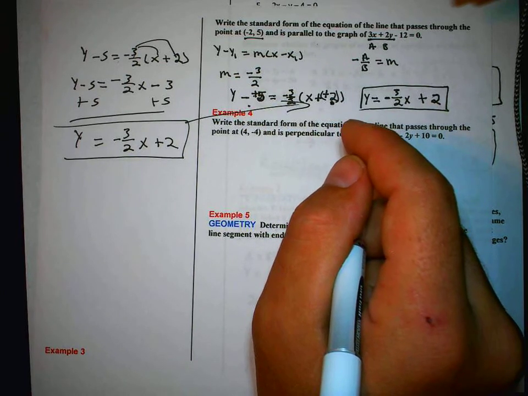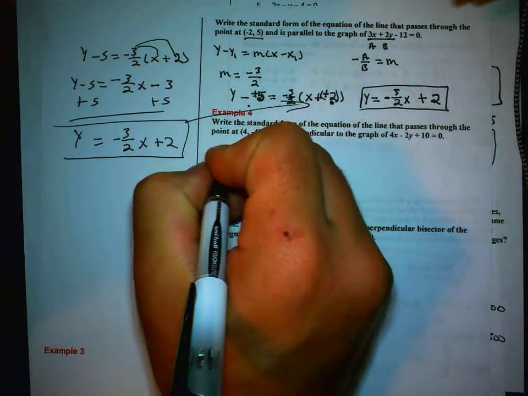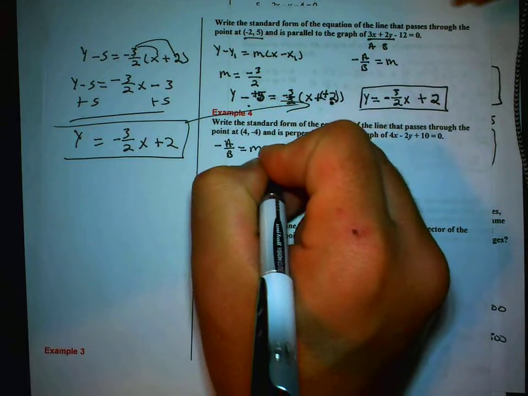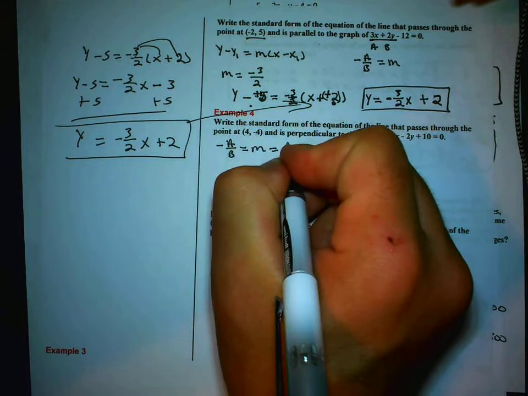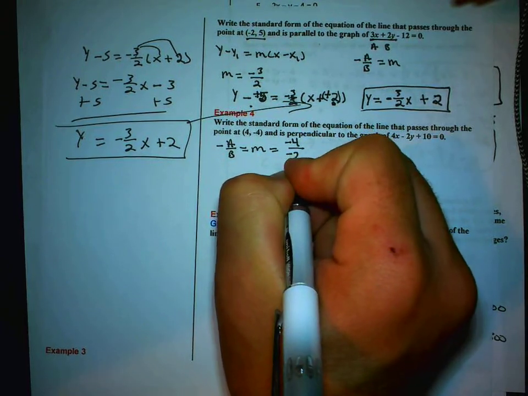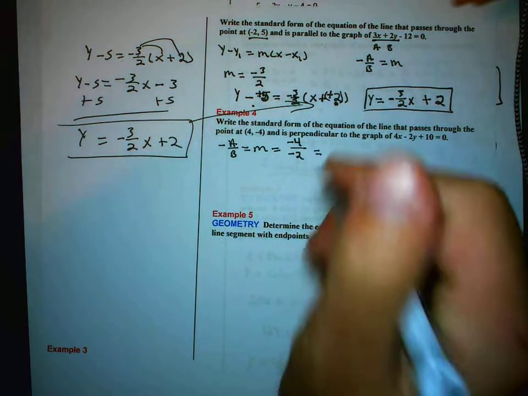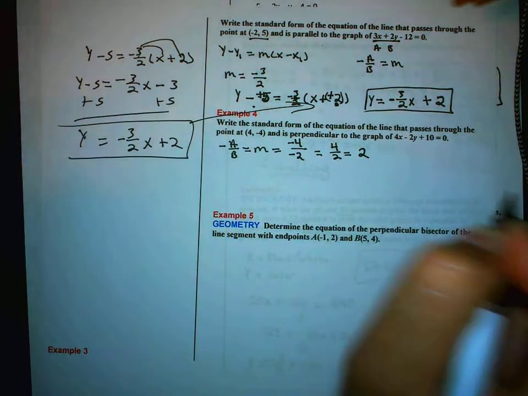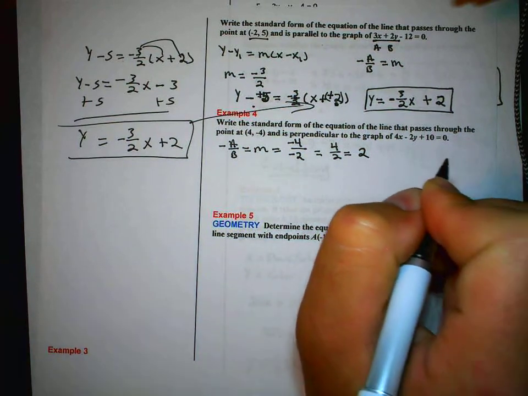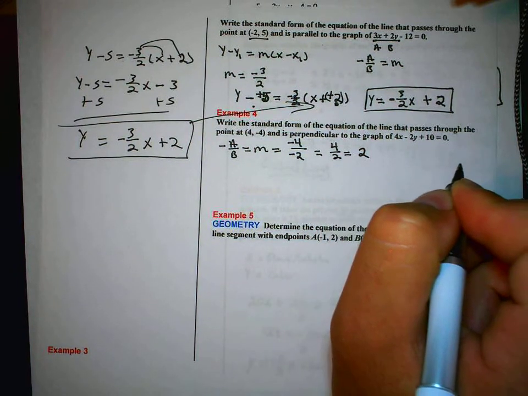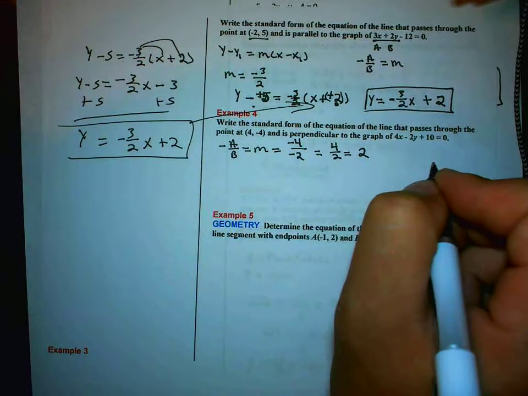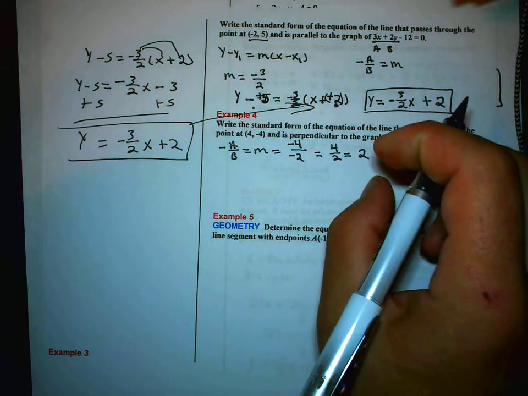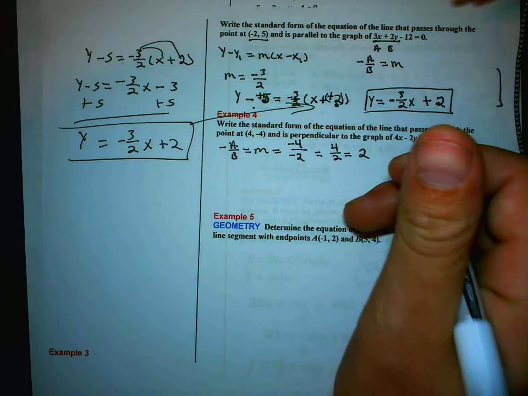So we're going to find the slope real quick. Remember, we said slope can be found by saying negative a over b equals m. So then that would equal negative 4 over negative 2, which becomes 4 over 2, which becomes just 2. Alright, so if I want to find perpendicular, I have to find the negative reciprocal. Reciprocal means take a fraction and flip it over. Negative reciprocal means flip it over and make it negative.